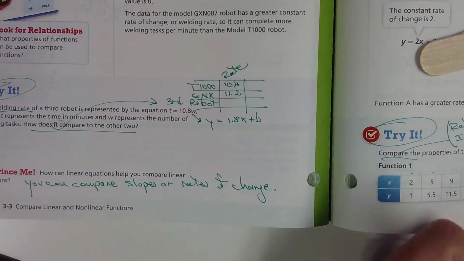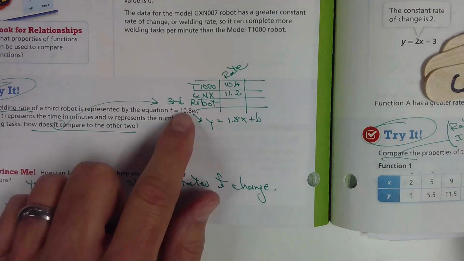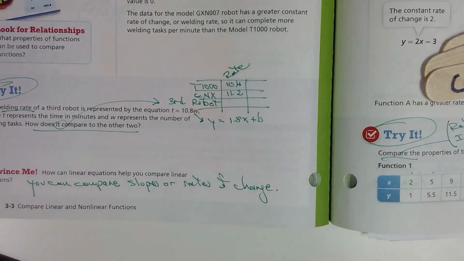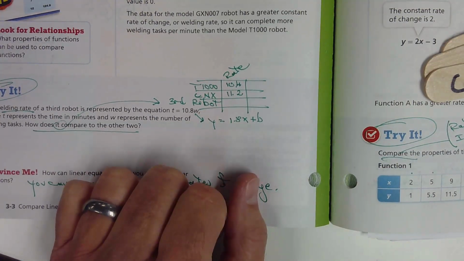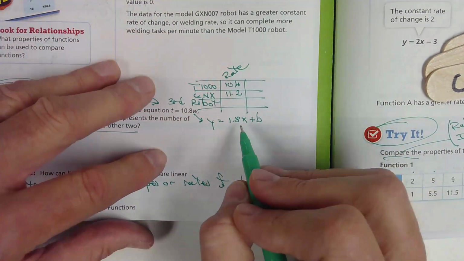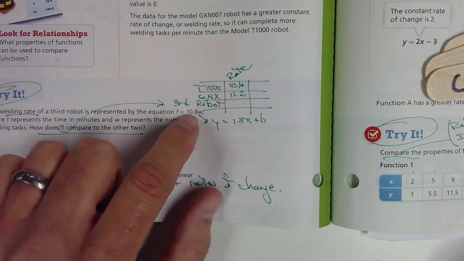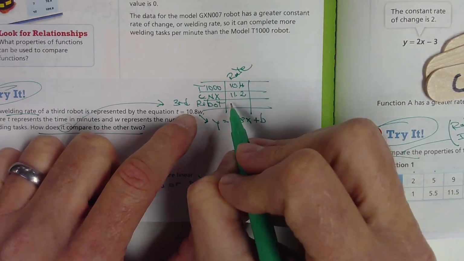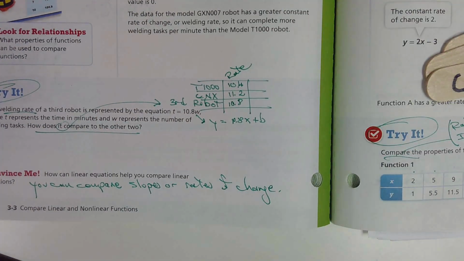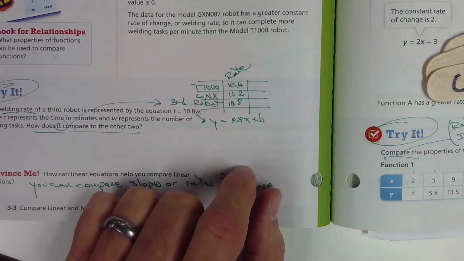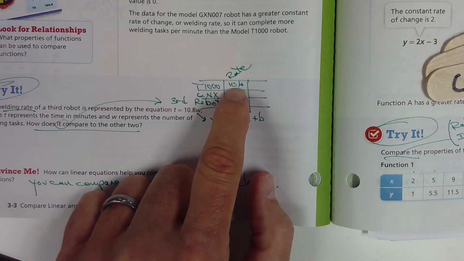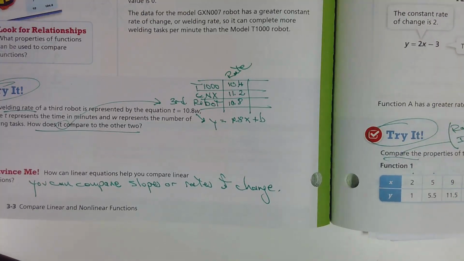But the question is, Miss Boulay, for this equation here, what would be the rate of change for the third robot? 10.8. Yep, nicely done. Oh, I put 1.8. It should be 10.8. Thank you for pointing that out. So the GNX is the fastest. Actually, the third robot is the second fastest, and the slowest is the T1000.